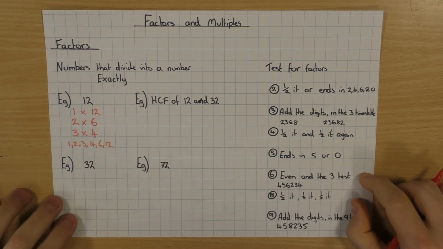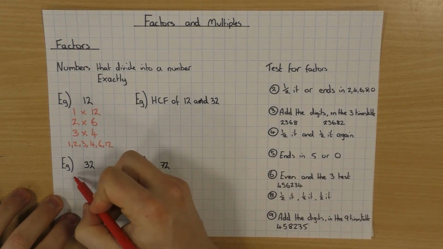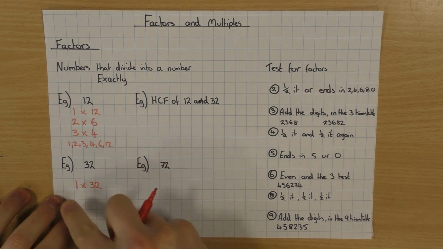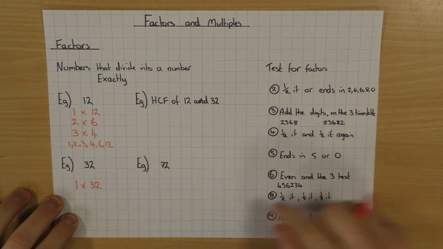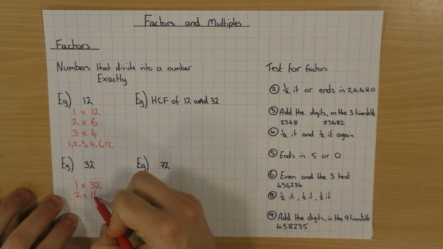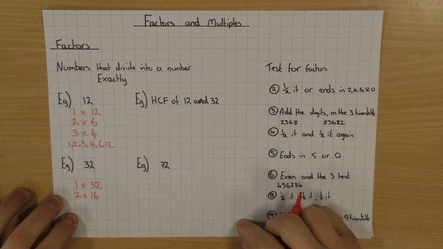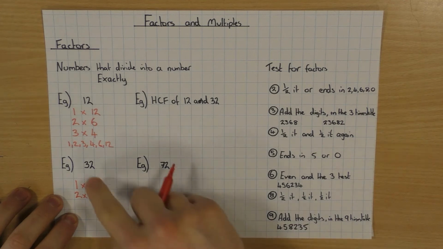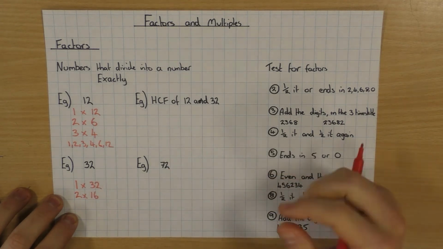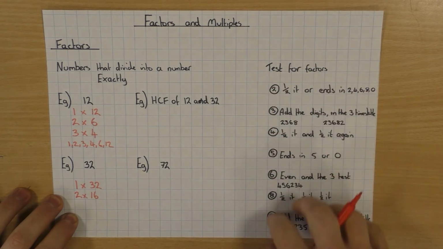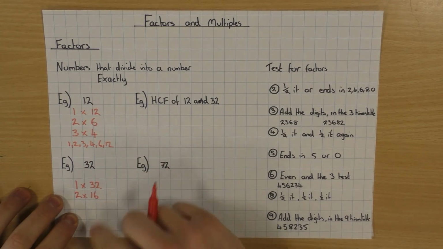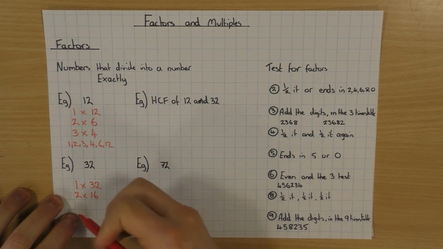Let's have a go at 32. Exactly the same strategy. Start off with your 1 times itself, so 1 times 32. So 1's a factor and 32 is a factor. Let's test 2, or 2 times 16. Now 3, and this is interesting. You know your 3 times table. Obviously you know that 10 3s are 30, so 11 3s are 33. So 3 doesn't go into it. And I'll talk about some other methods that you can test in a minute. But just from times tables, you should be able to know that 3 is not a factor.